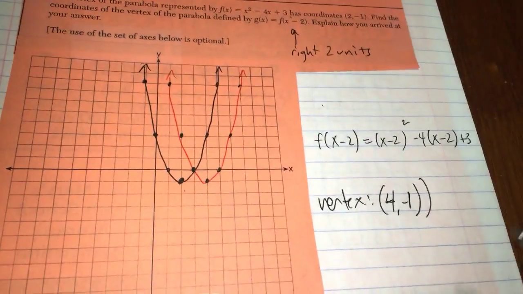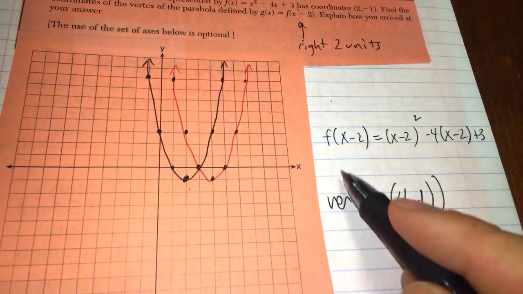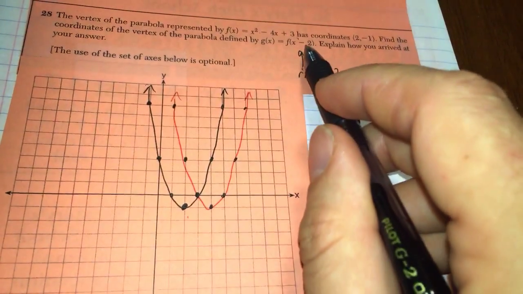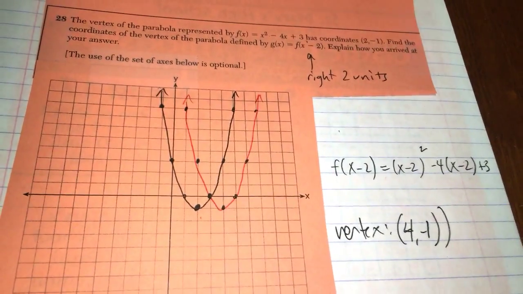You could say anything along the lines of you substituted x minus 2 and then you used your calculator. You could say that you knew that this was a transformation of going over to the right 2 units.